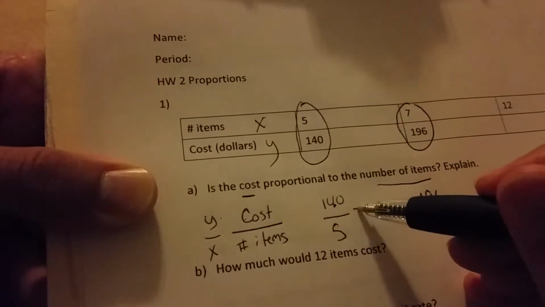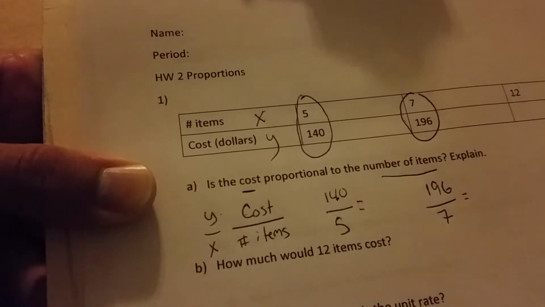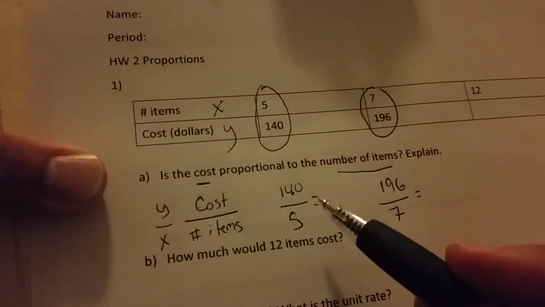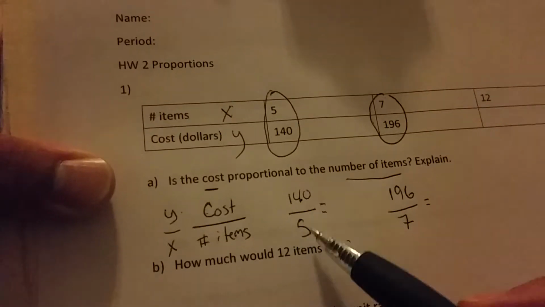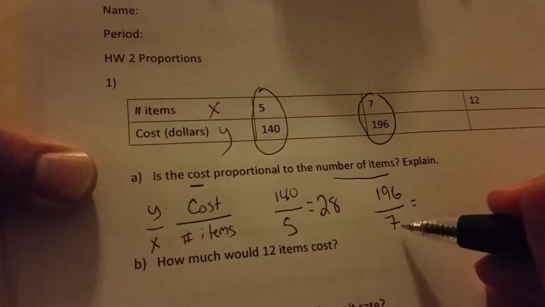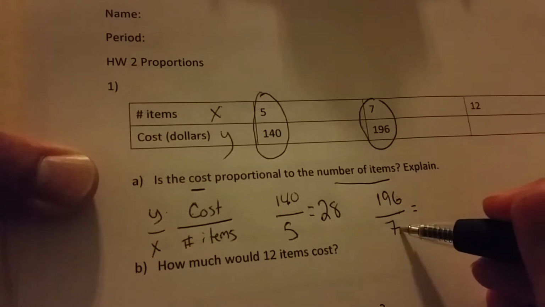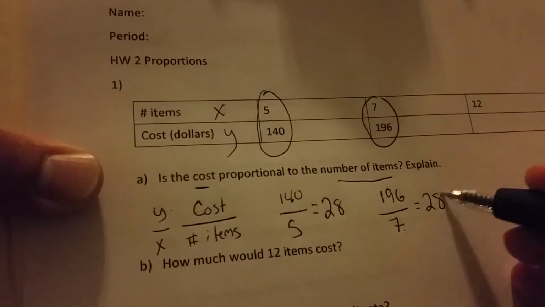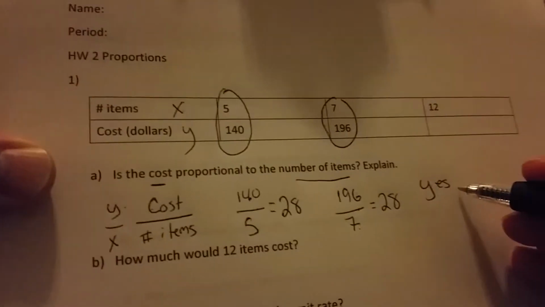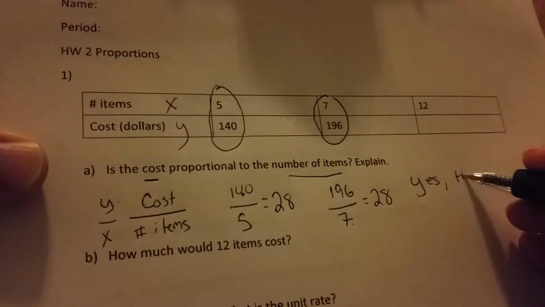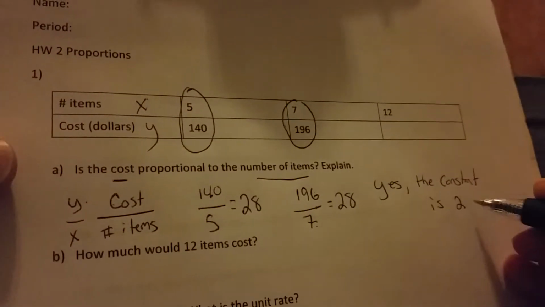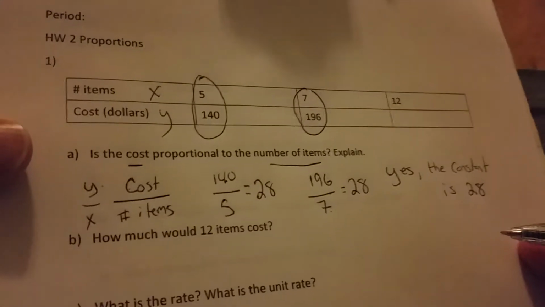And I would see if I get a constant number, if I get the same thing when I divide each of those. Go ahead, and I just checked with the calculator, use the calculator. 140 divided by 5 is 28. And 196 divided by 7, remember, read these from top to bottom, is 28. So yes, this is a proportion. The constant of proportionality is 28.